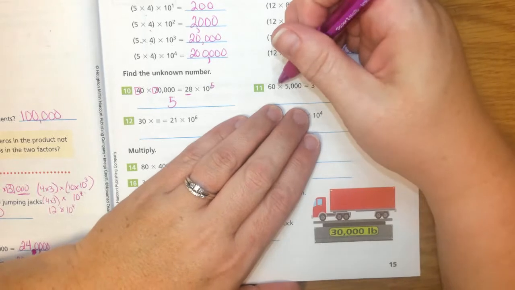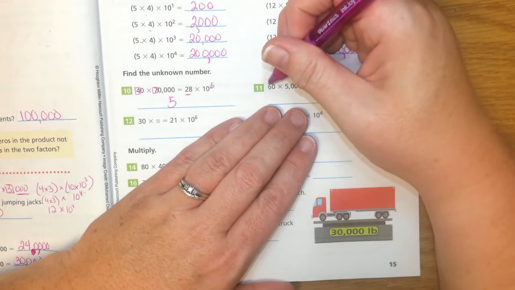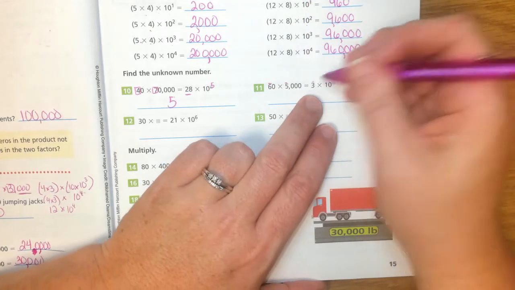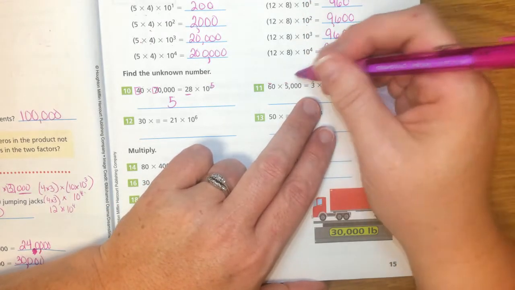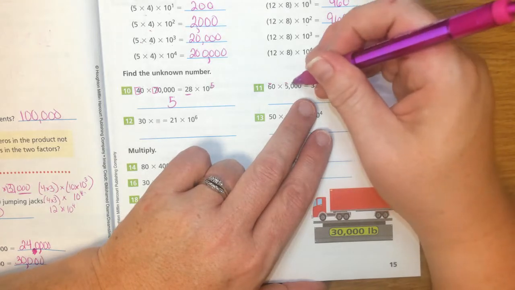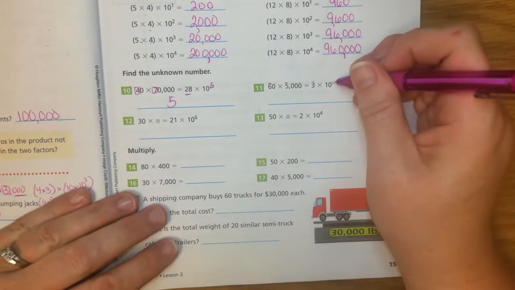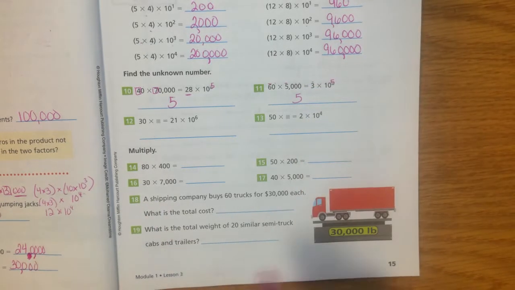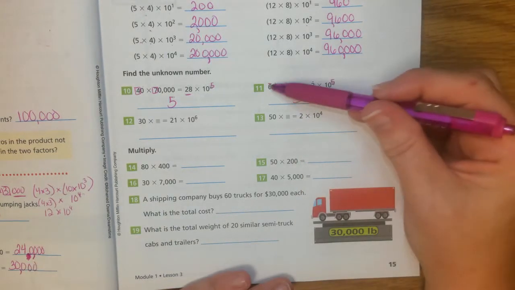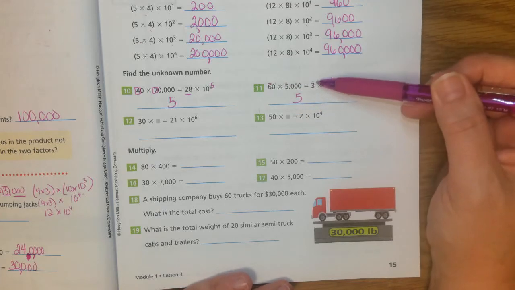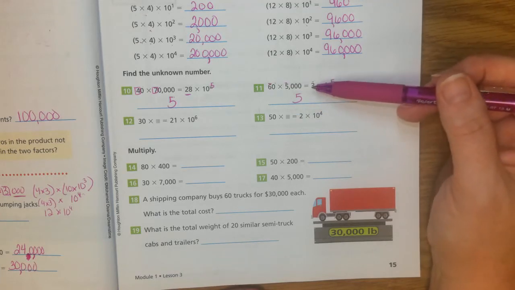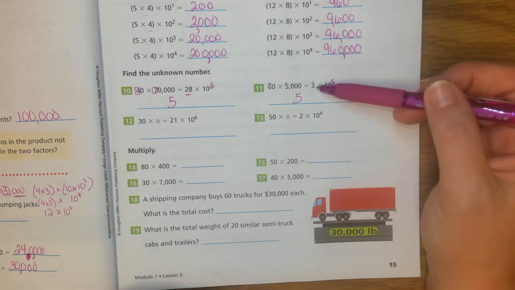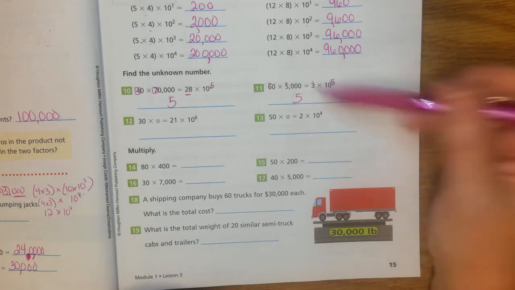Number 11. 6 times 5 is 30, but look, I only have a 3 here. So it's keeping a zero, another zero over here. So 1, 2, 3, 4, but I need one more. So it's going to be to the fifth power, because it's not just a 3, right? 6 times 5 is 30, but they are trying to trick you, but I hope you didn't fall for their trap. We need that extra zero added into all these other zeros.